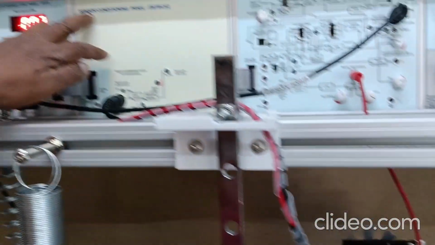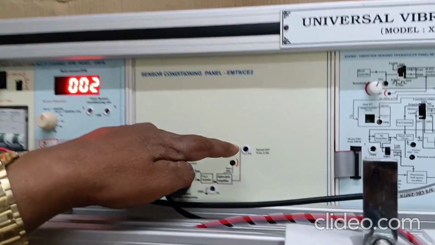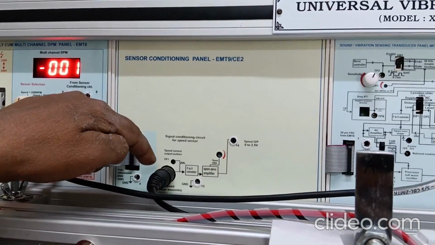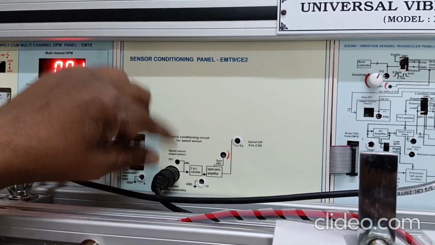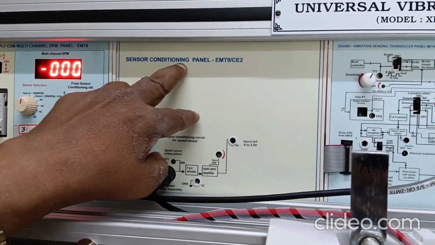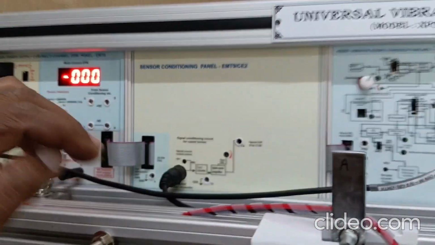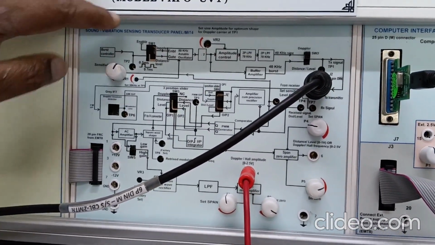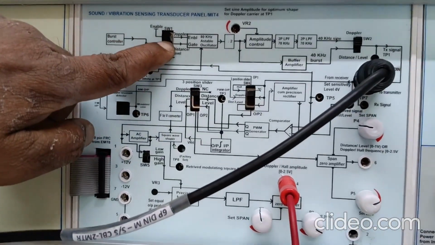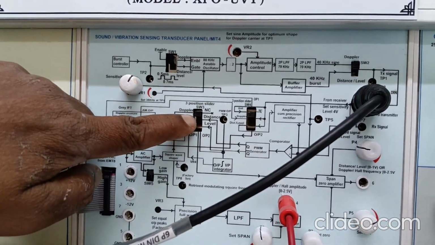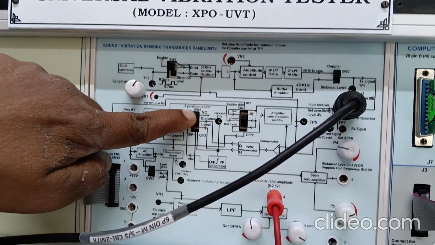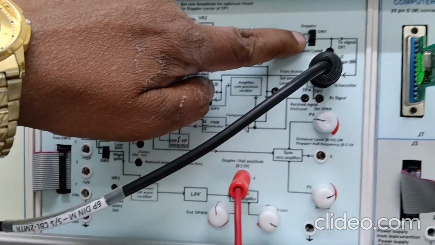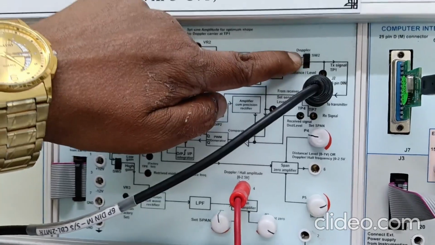The second panel is the sensor signal conditioning panel. It is for speed calibration. We need to understand that it is frequency to voltage actually. So to understand speed, we need this sensor signal conditioning panel. The third panel is the sound vibration sensing transducer panel, and all the switches given here should be at the top, that is enable. The 3 position slider switch SW3 should also be at the top. The 3 position slider switch SW4 is on top, and this is the Doppler. We are going to select SW2 to Doppler.